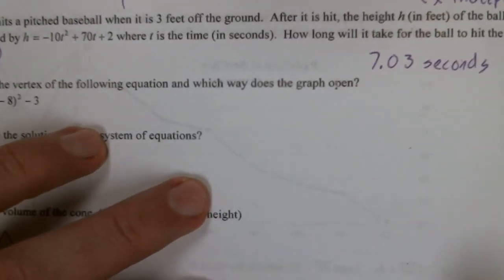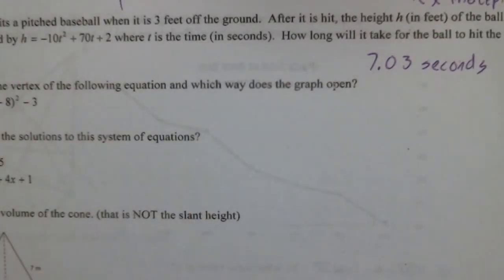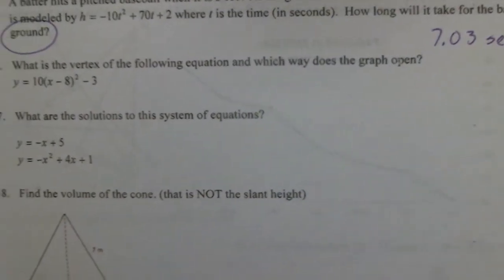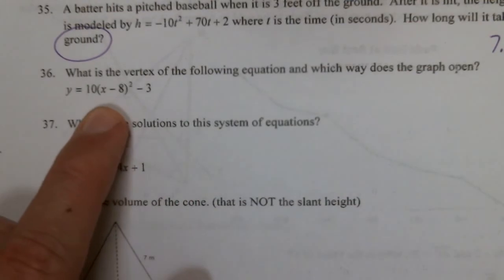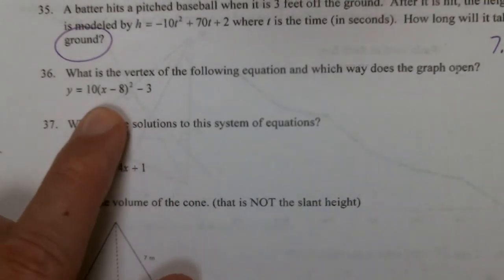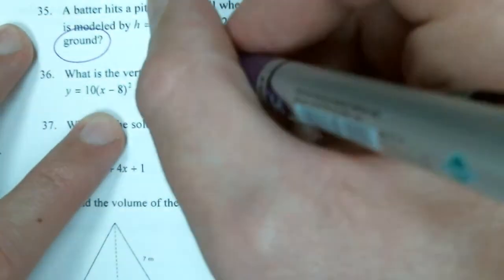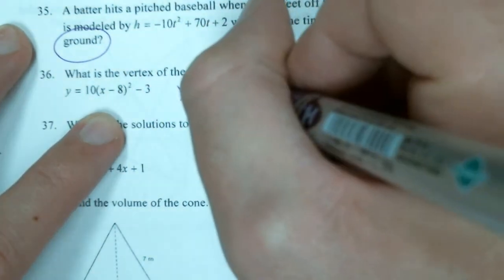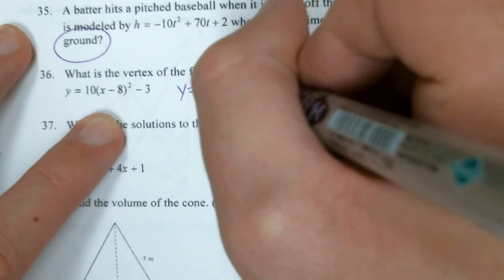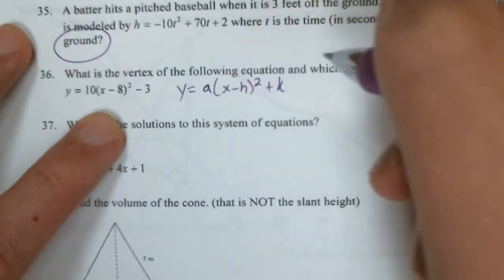Okay. All right, so if you didn't catch that the first time, rewind the video, go through the steps again. Mr. Spidey is beautiful. All right, what is the vertex of the following equation? Which way does the graph open? So the vertex, we're in vertex form. How do I know that? Because I see parentheses. So we're in the form y equals a times x minus h squared plus k.